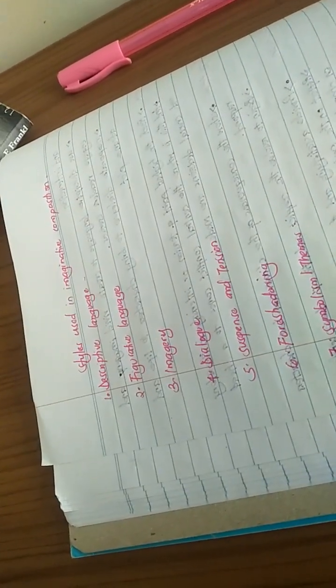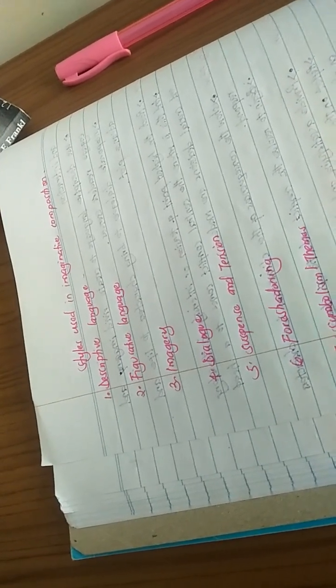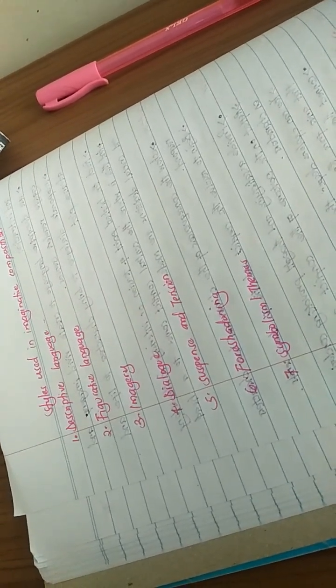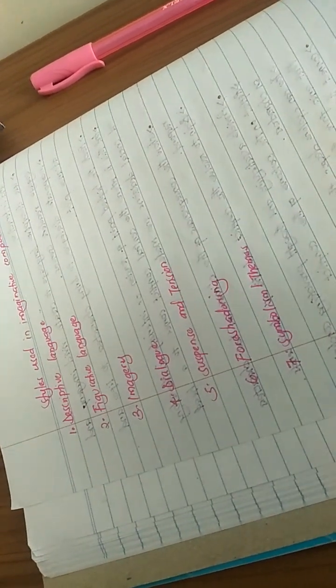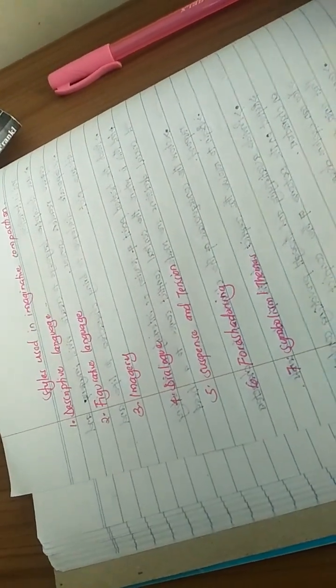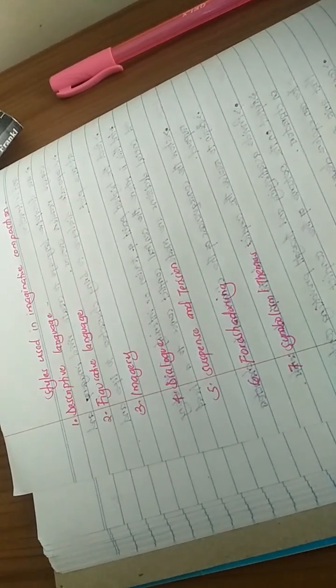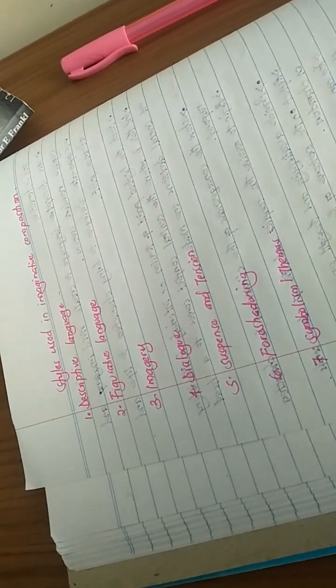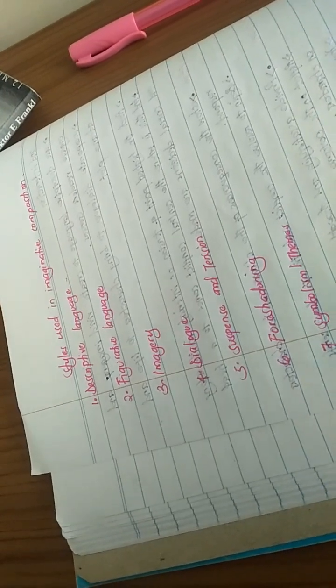Now, what styles are required when we are writing imaginative compositions? Now, there are styles that we require when we are writing imaginative composition, and one of the styles is descriptive language. Now, when we're talking about descriptive language, when writing this type of imaginative composition, you are required to use vivid and sensory language to paint a detailed picture for the reader. Also, here under the descriptive language, you can describe sights, sounds, smells, tastes, and textures to engage the reader's senses.